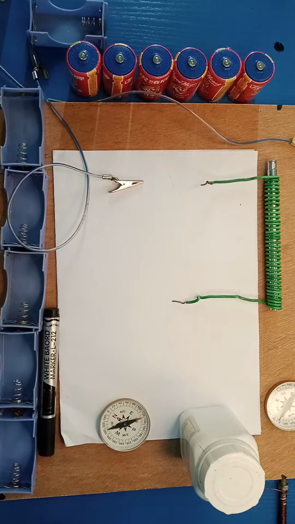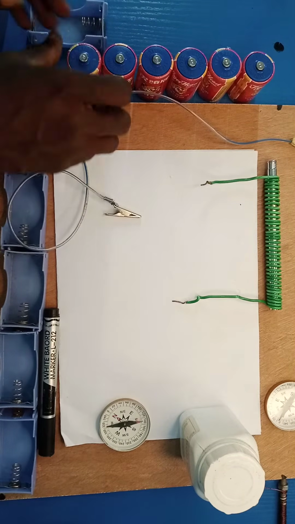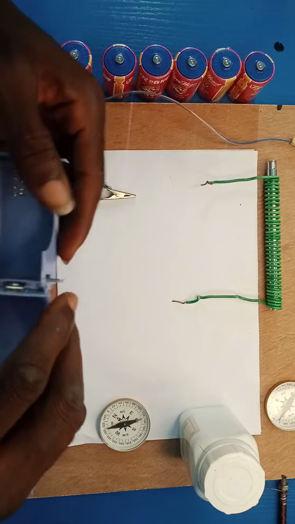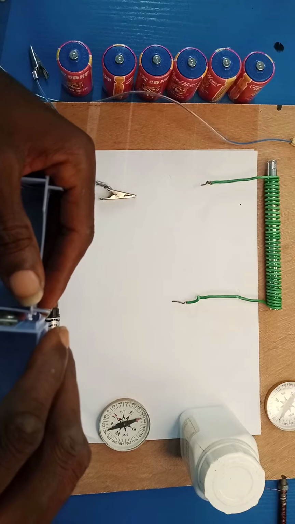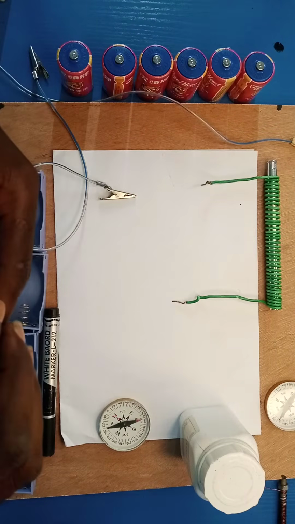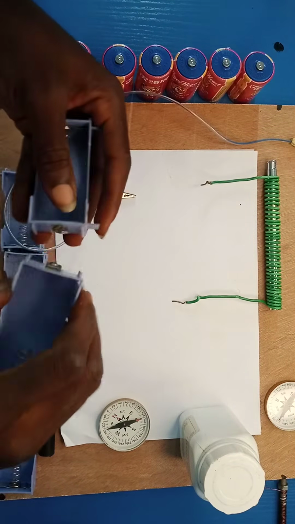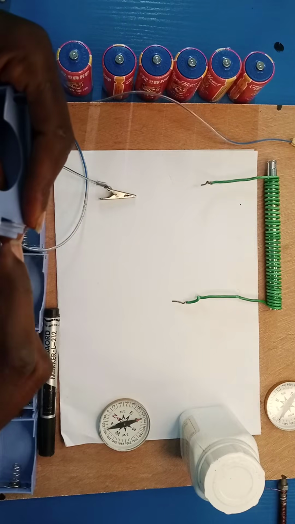So the next thing we are going to do right now is connect our battery brackets together. We're going to connect this in series.